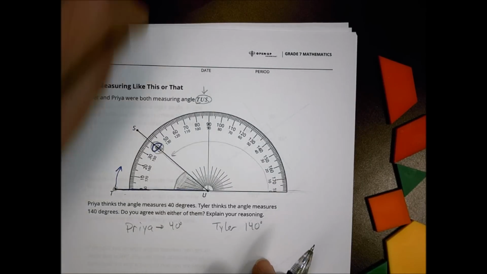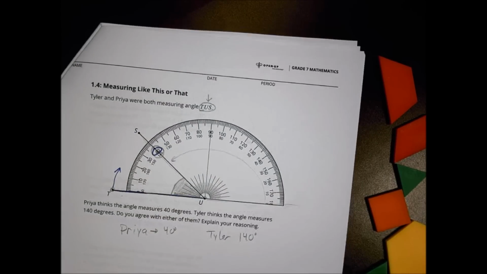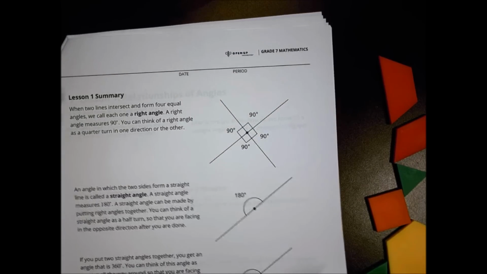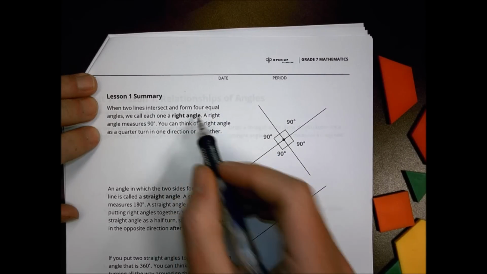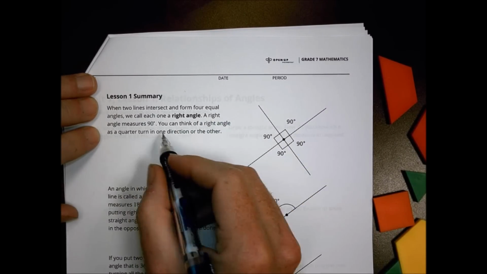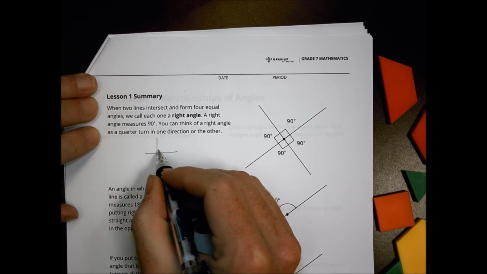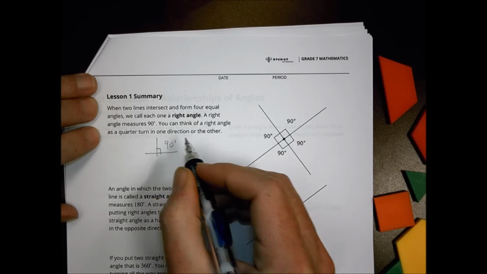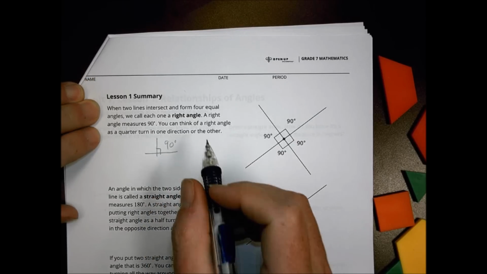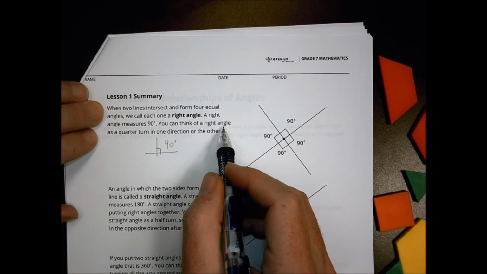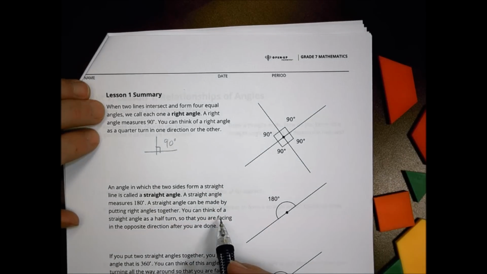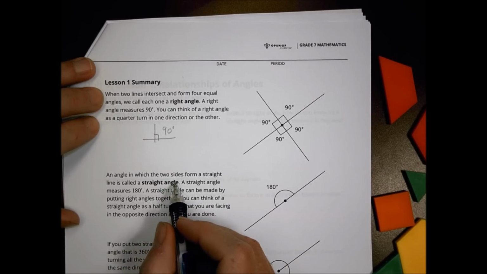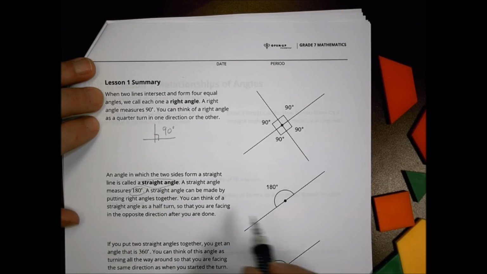All right, so in summary today, we did a couple fun things. We said that when two lines intersect and form 4 equal angles, we can call each one a right angle. All right, a right angle measures 90 degrees. Very good. You can think of a right angle as a quarter turn in one direction or another. Great, so 90 degrees, right angle. An angle in which two sides form a straight line is called a straight angle. A straight angle measures 180 degrees. Got that. And we call that a half turn.